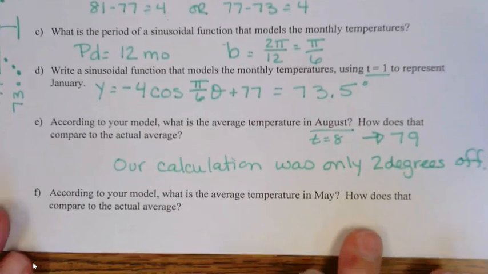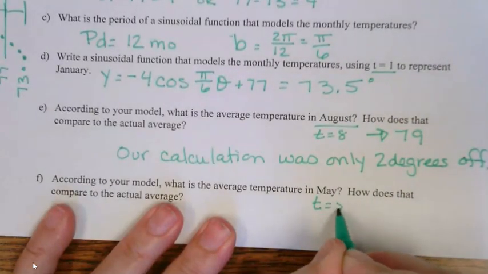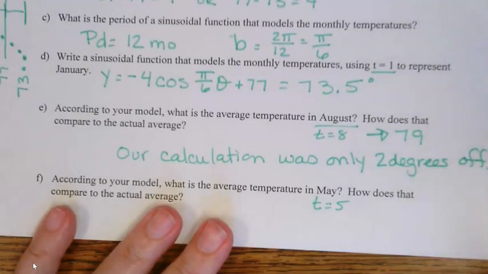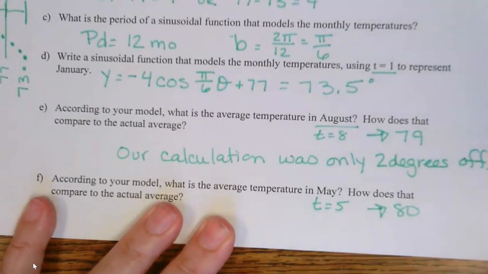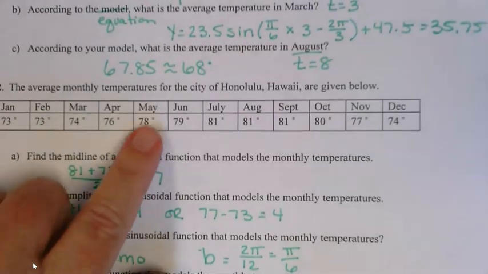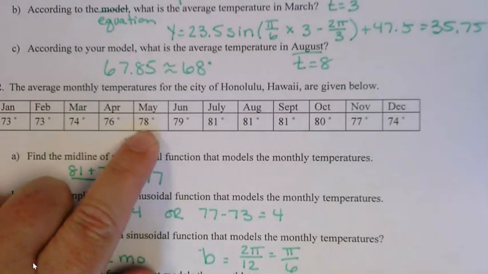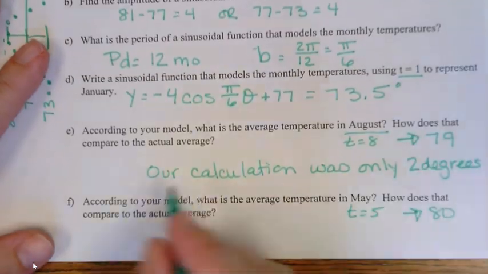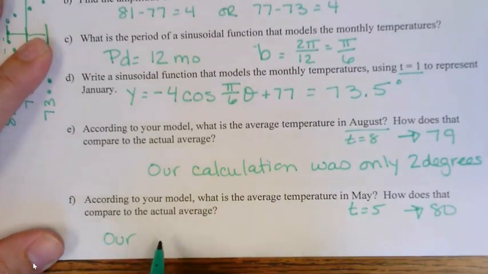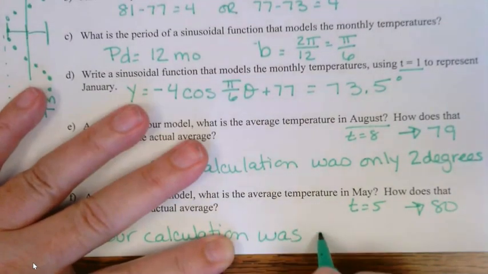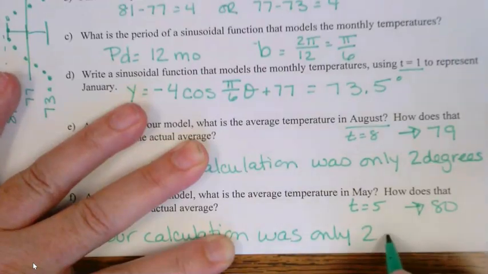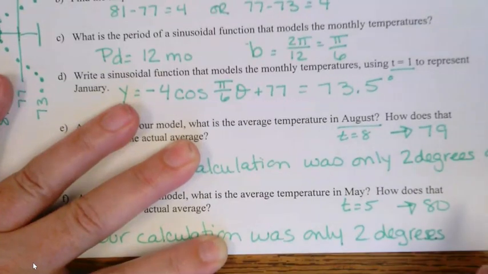Okay, so let's try May. So this will be t equals 5. And I got 80. So let's see what it is in May up here. So May it's 78 degrees. So again, our calculation again was only 2 degrees off.